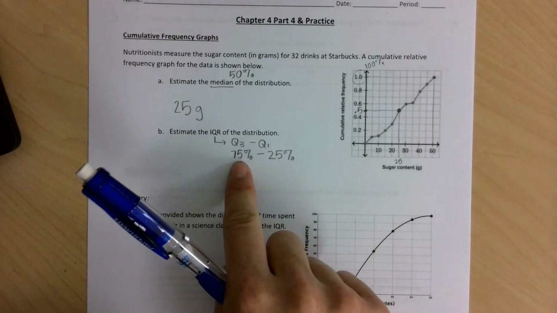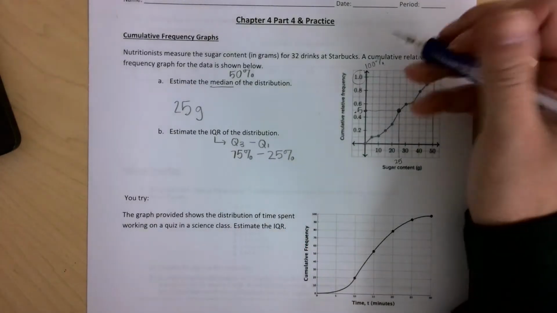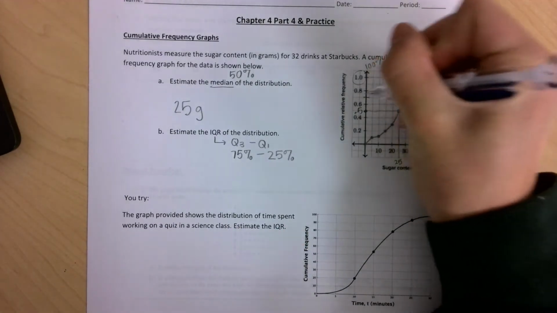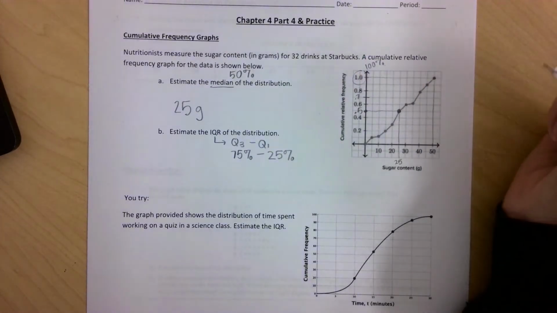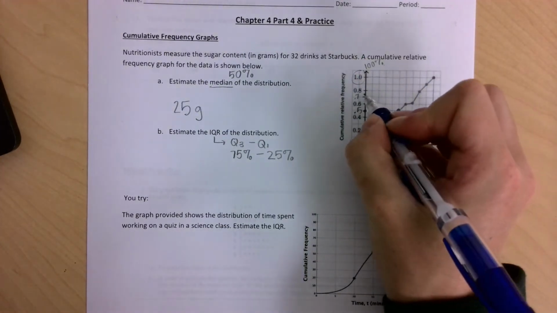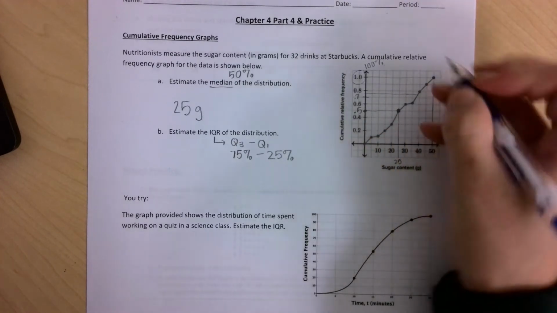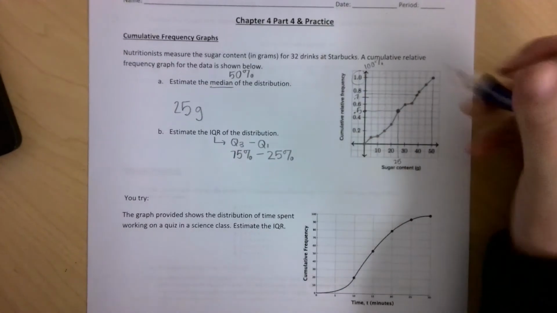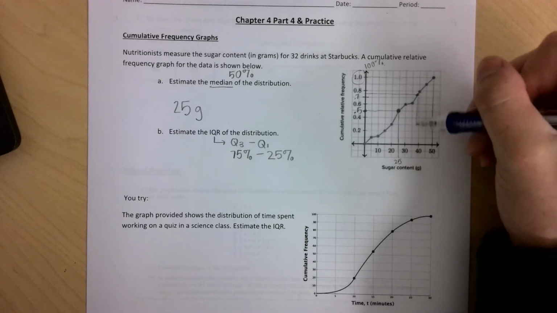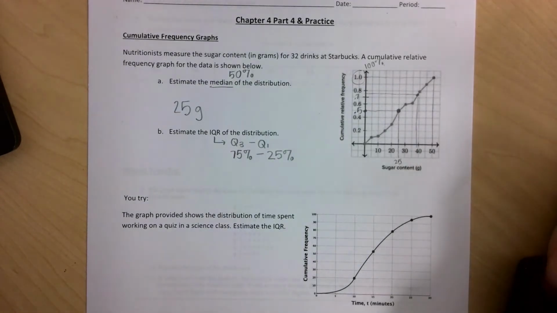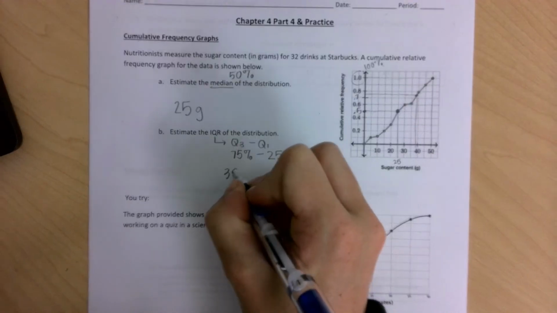So I'm going to find 75% first. I know that right here would be 0.7. I need just a little bit more than that, so I'm going to go right here in the middle. It doesn't look perfect, so we're going to take an estimate. I'm thinking right there, so maybe 38.